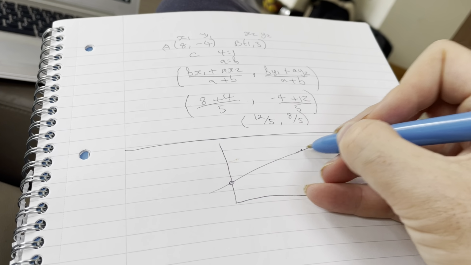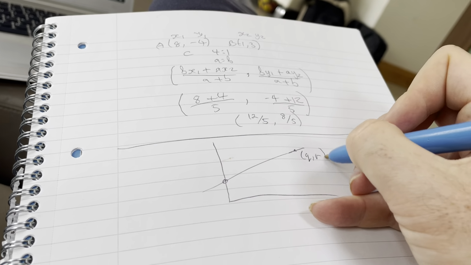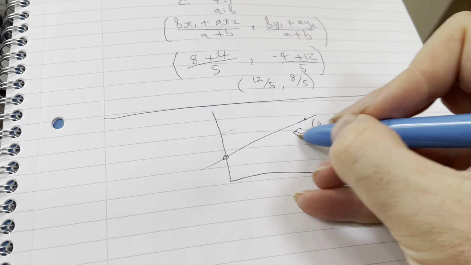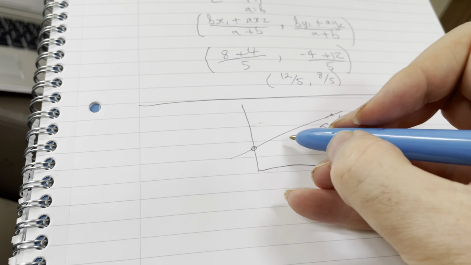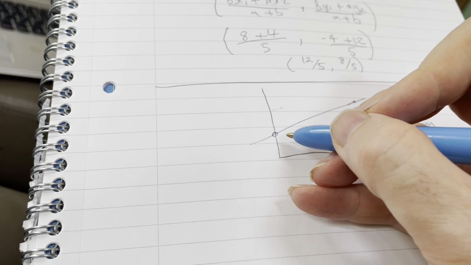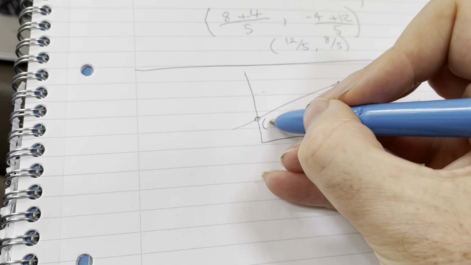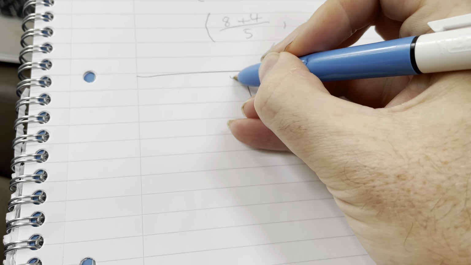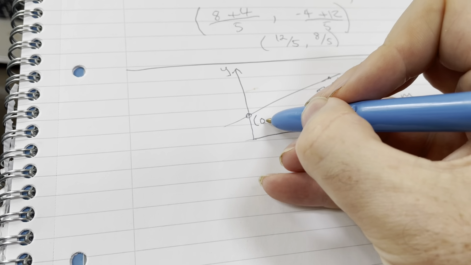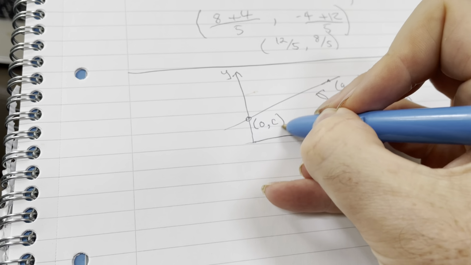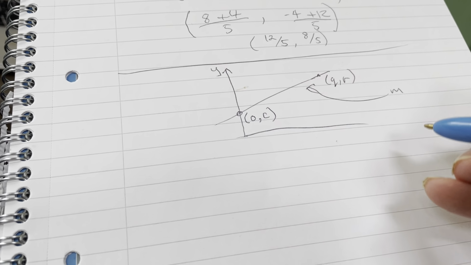We have a point on the line, QR. We have a slope of that being m. So we find the coordinates of the point where it cuts the y-axis. Well, it's the y-axis, so x is going to be 0, and we usually denote the intercept as c.